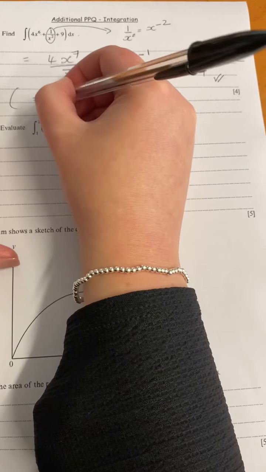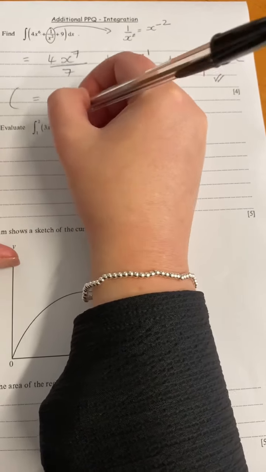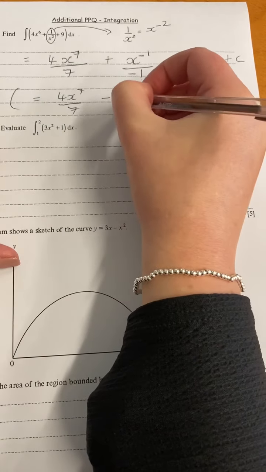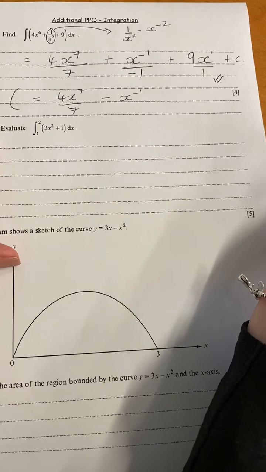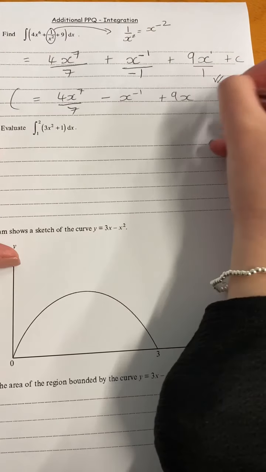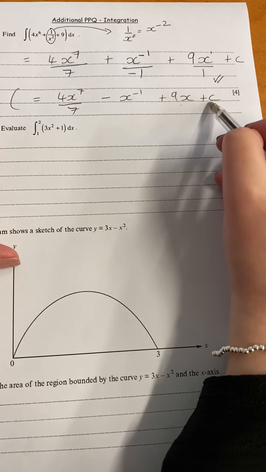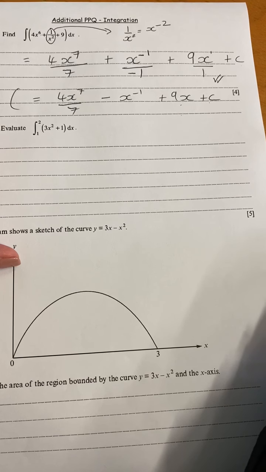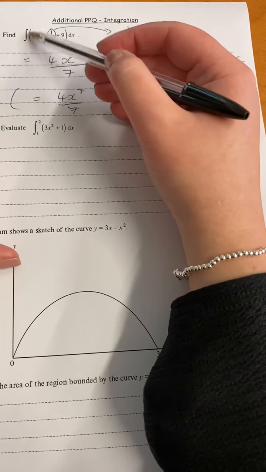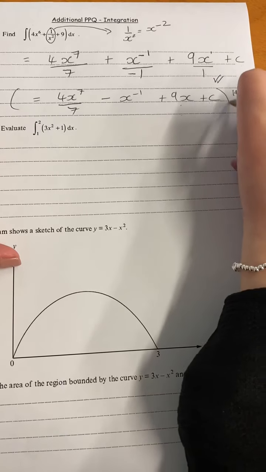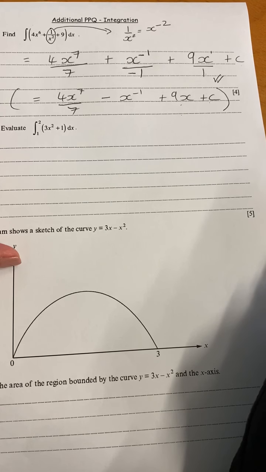So I will just show you. That one's going to stay the same. Now this one here, obviously, you could write it as a negative if you wanted to, so negative x to the minus 1, but you don't have to. And then plus 9x plus c, okay? So obviously 9 divided by 1 does give me 9, and that plus c stays on the end. Now that is called an indefinite integral. It has no limits, no numbers on the integration sign, so your answer is still going to be left with loads of algebra and letters in it, okay?